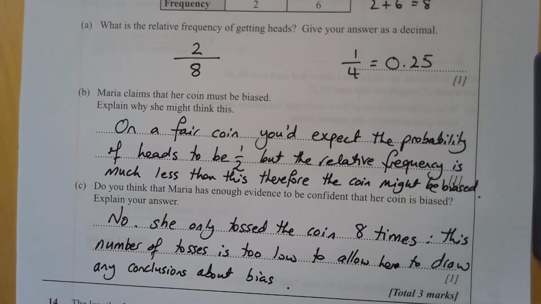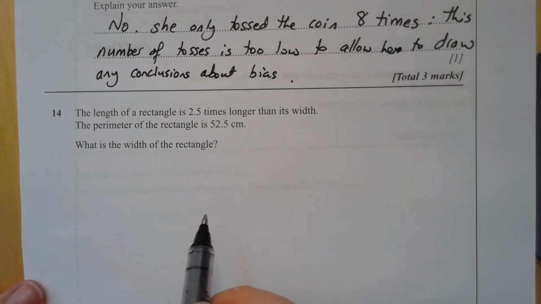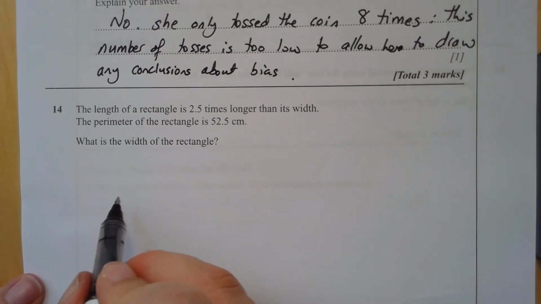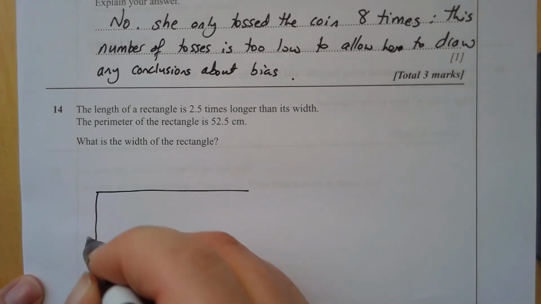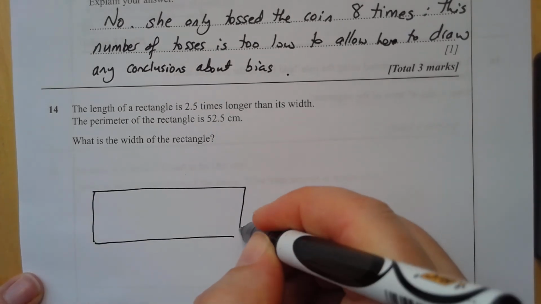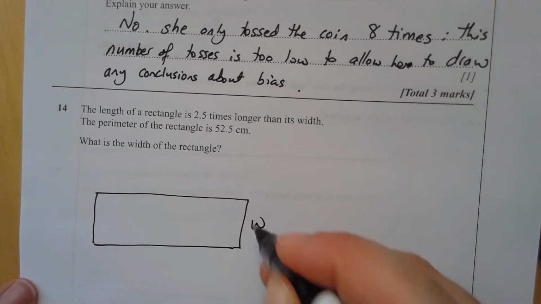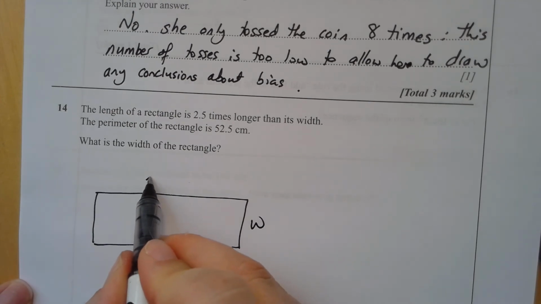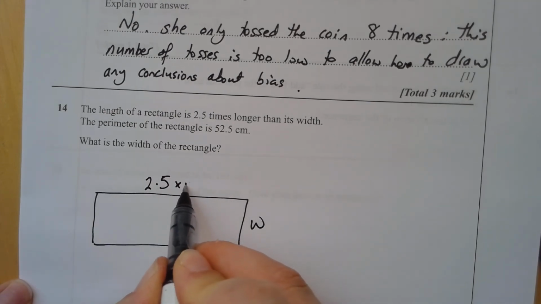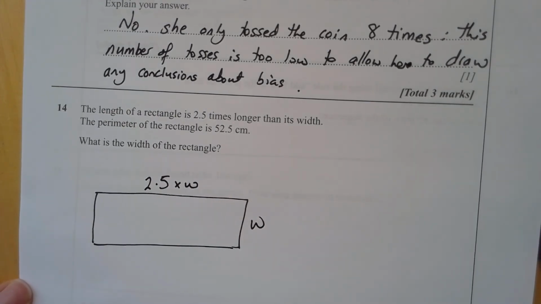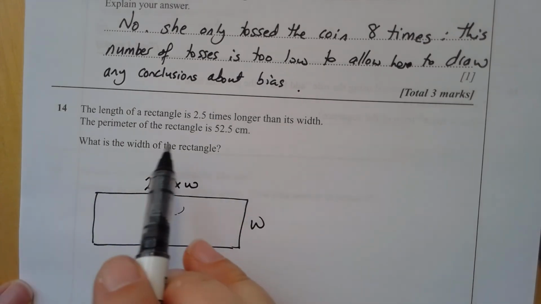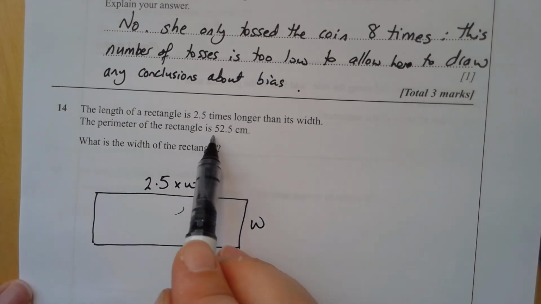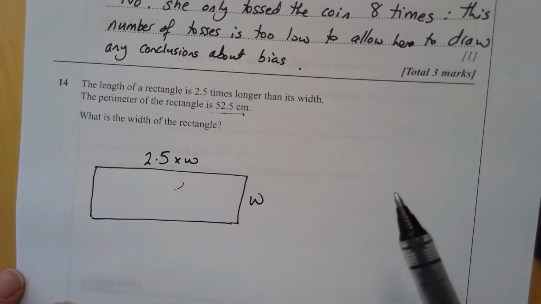Question 14. Let the width of the rectangle be W. So we're going to draw a rectangle. If we said the width is W, then the length is 2.5 times by W. What's the width of the rectangle? Well, we know that the perimeter is 52.5.